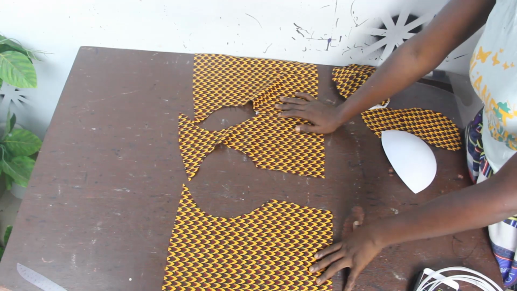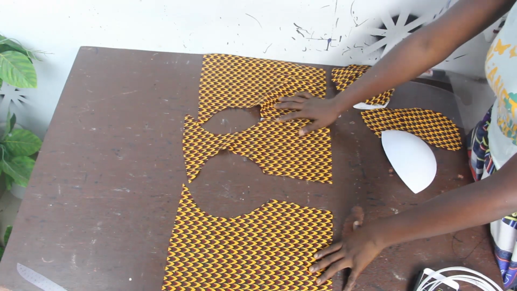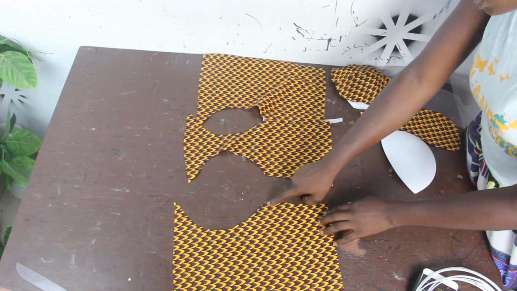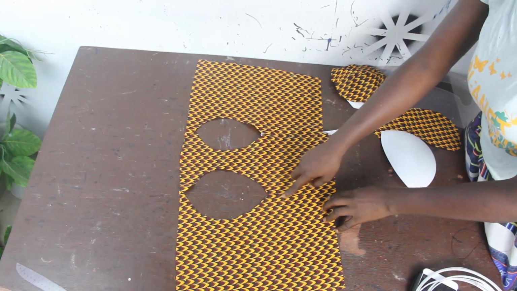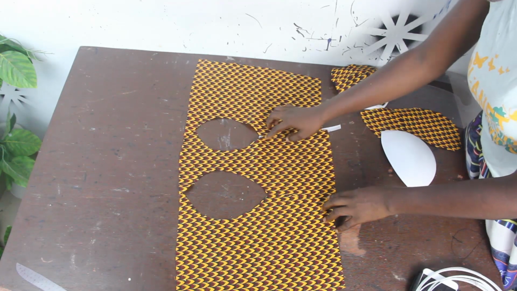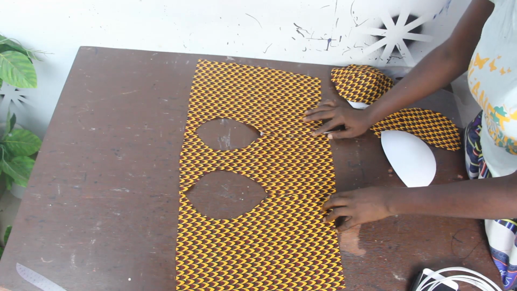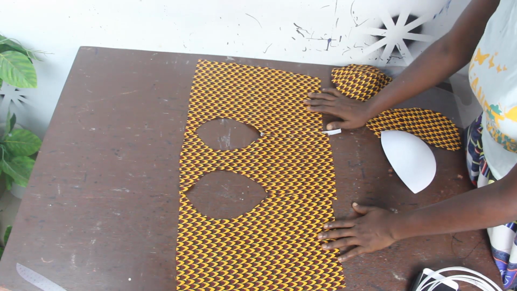So the next thing you are going to do now, this is the front block, okay. So the next thing you are going to do now is you will go ahead and stitch this part together. You stitch this side and you will also stitch this part so you can see what it looks like.